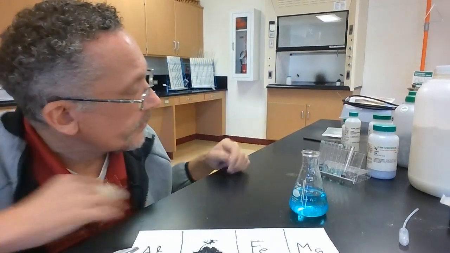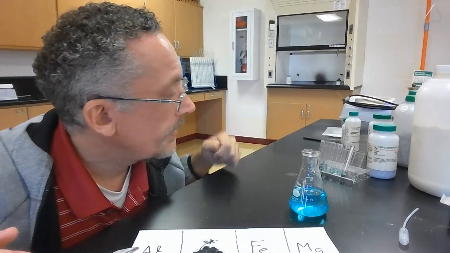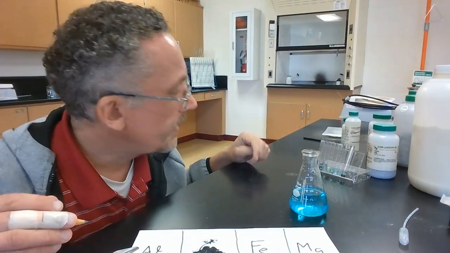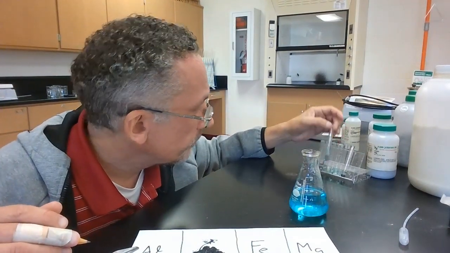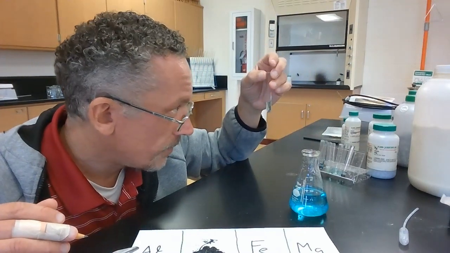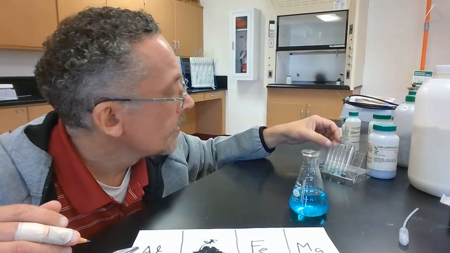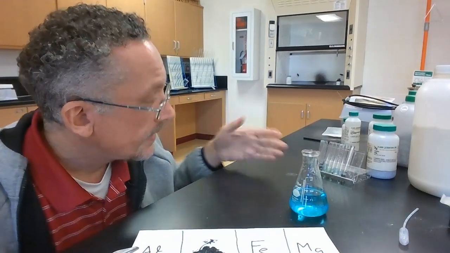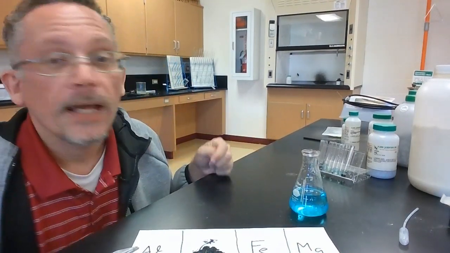Okay, so we can see a reaction happening with the aluminum. We can see definitely with the magnesium, and the zinc has already reacted. It's just totally black at this point. Maybe a little bit with the tin, and I don't see anything with the iron. So we have a reaction with the aluminum, with the magnesium, with the tin, and with the zinc. And the other ones have no reaction.